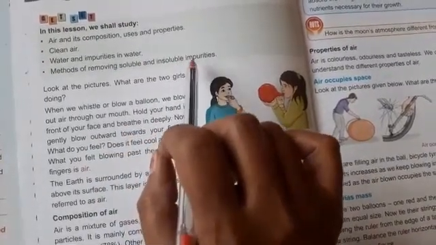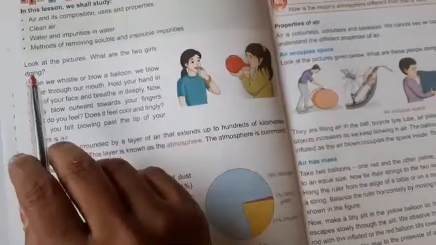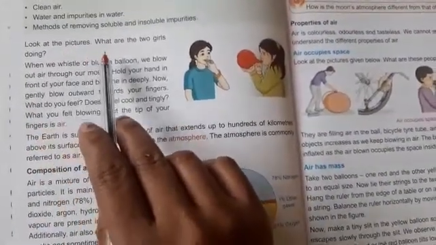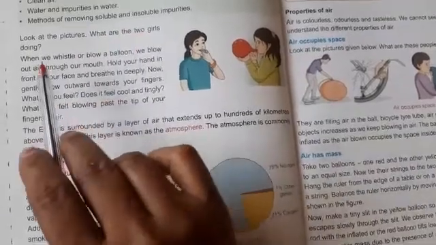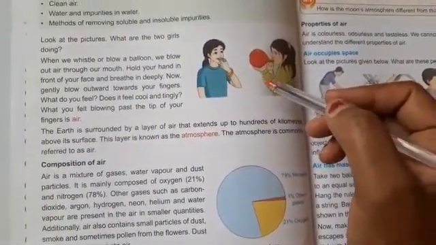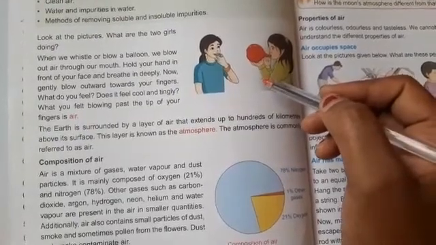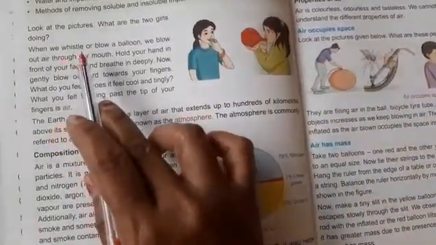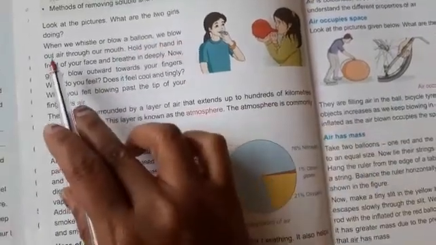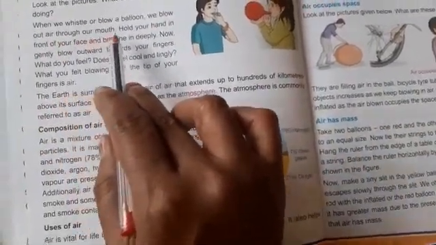Okay, understood? So, see here. Look at the picture. What are the two girls doing? When we whistle or blow a balloon, we blow out air through our mouth.